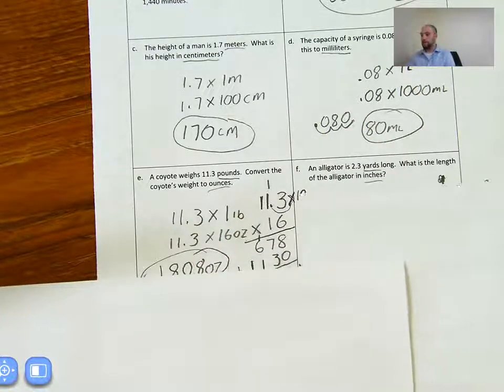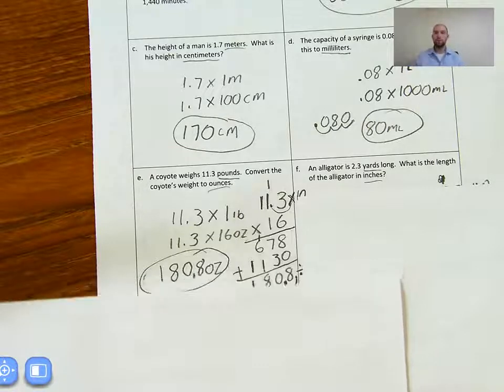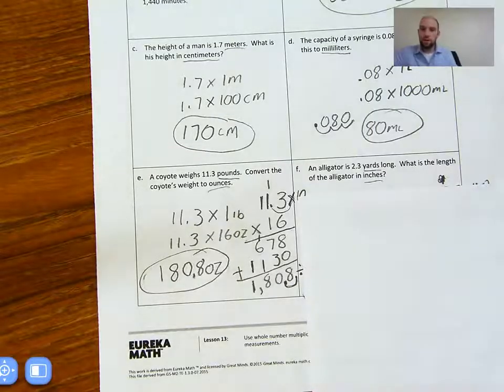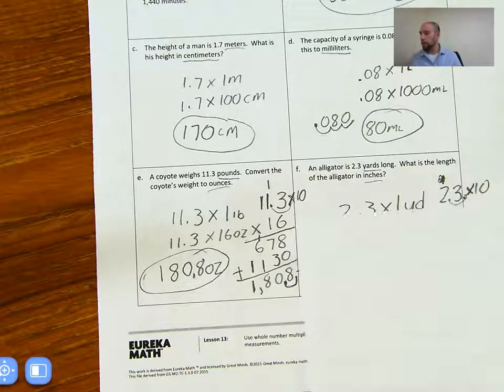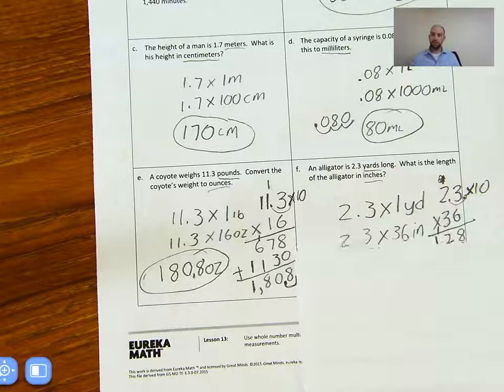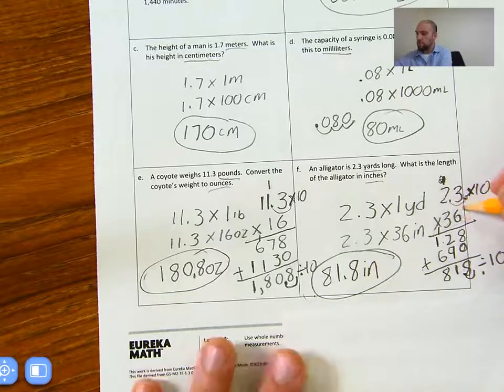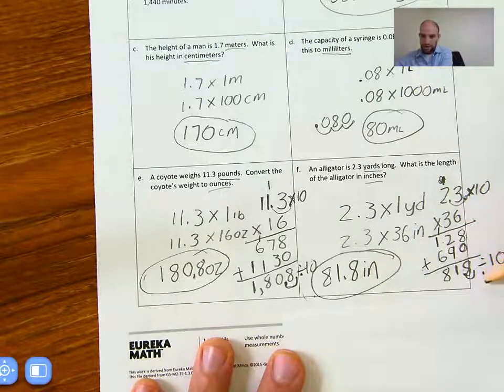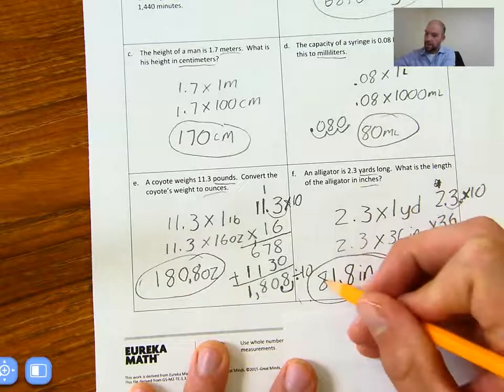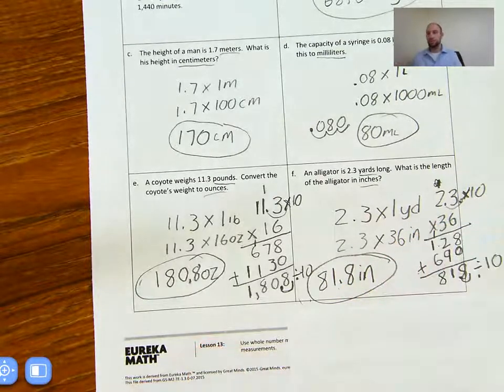All right, and for our last one, we have an alligator that is 2 3/10 yards long. What is the length of the alligator in inches? Well, I know that 2 3/10 times 1 yard is the same as 2 3/10 times 36 inches. There are 12 inches in a foot, and there's 3 feet in a yard. So there's 36, 12 times 3. There's 36 inches in a yard. When we multiply that, I multiply by 10 again. I got 23 times 36 is 828. When I divide by 10, I get 82 8/10 inches.